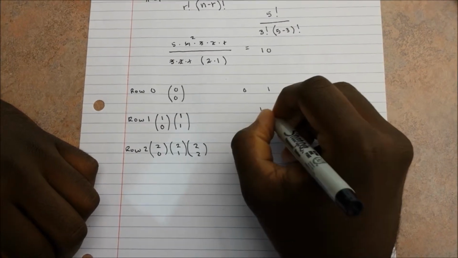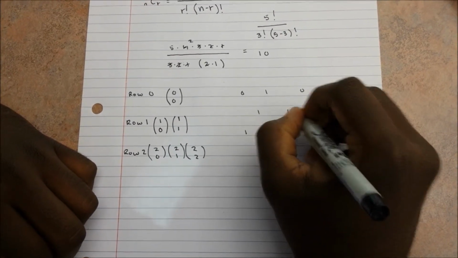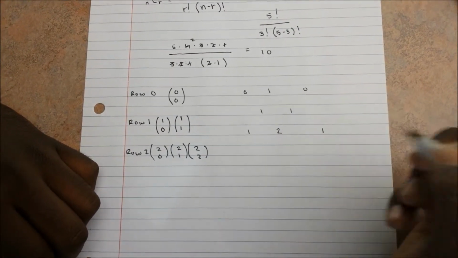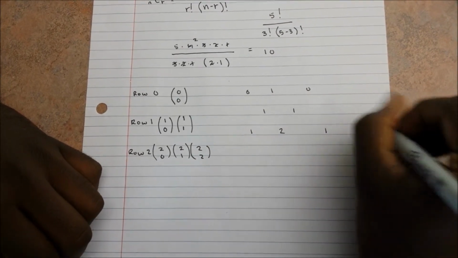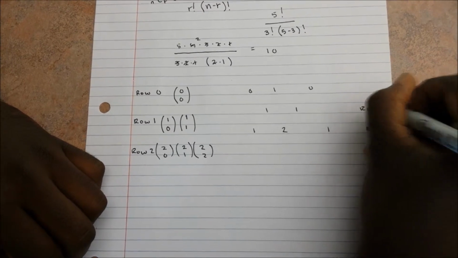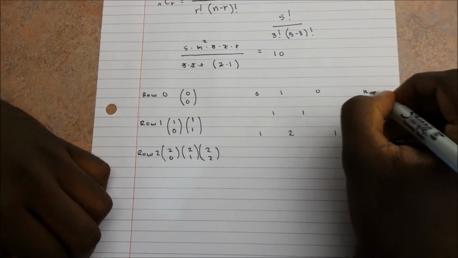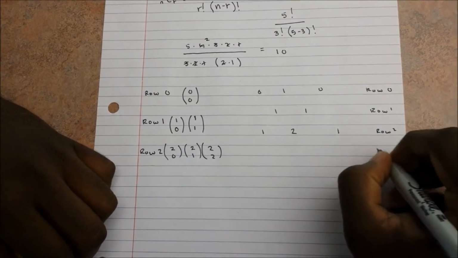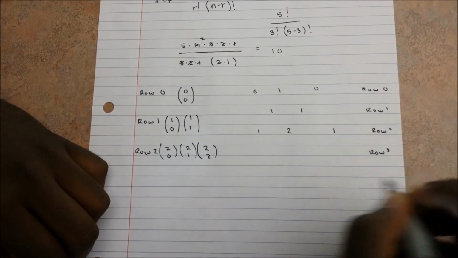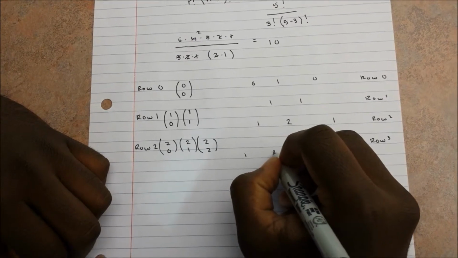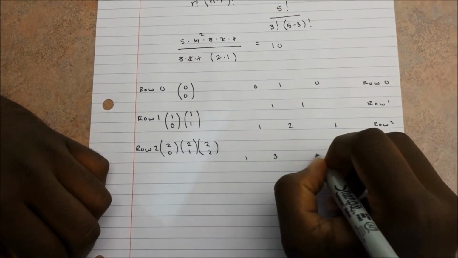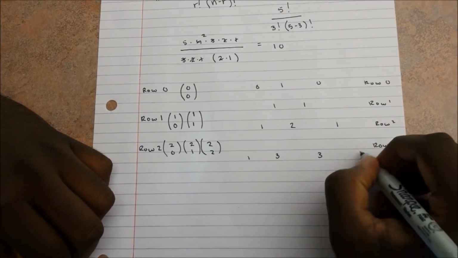You get 2, and then 1 plus 0, which would be 1. And that is row 2, row 1, and row 0. And then to get to row 3, you have to do 1 plus 0, which is 1, 1 plus 2, 3, 1 plus 2, 3, and then 1 plus 0, 1.